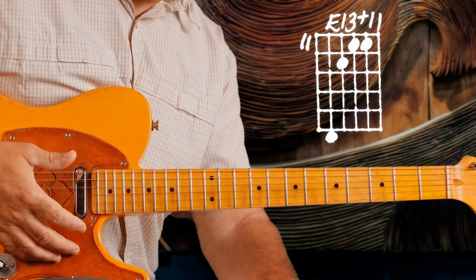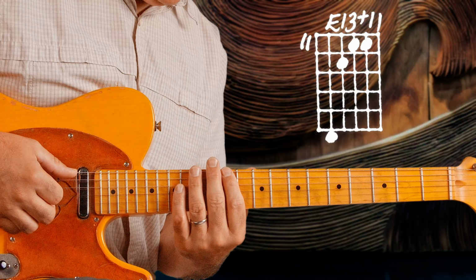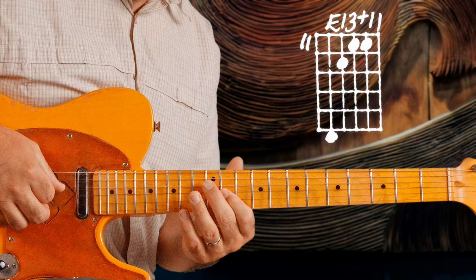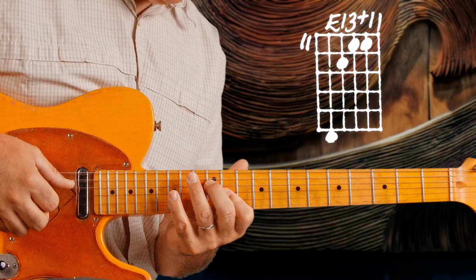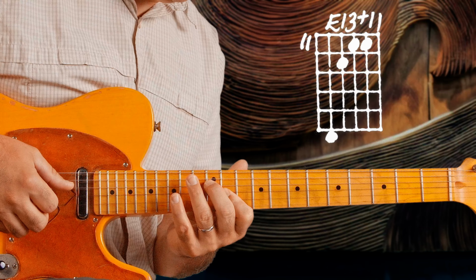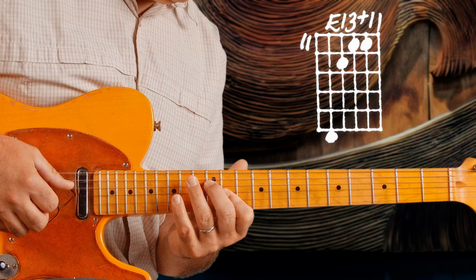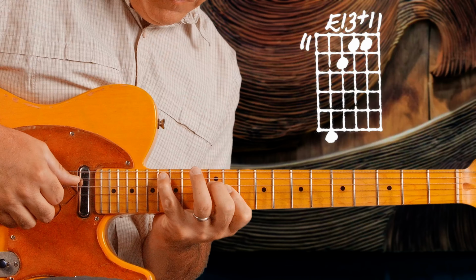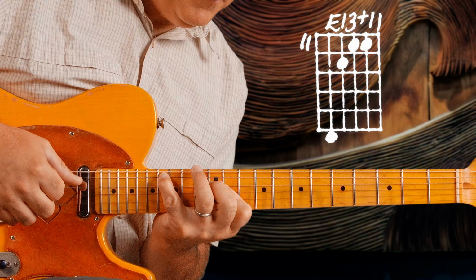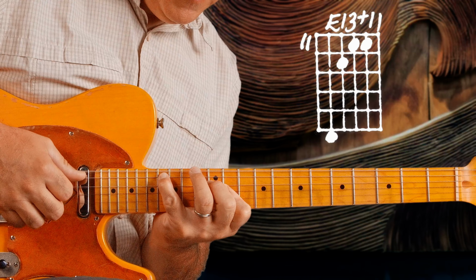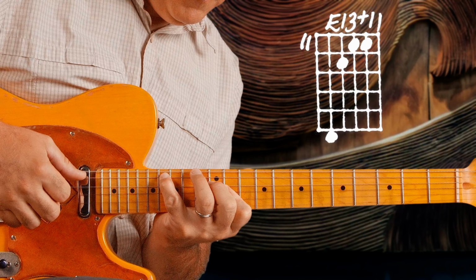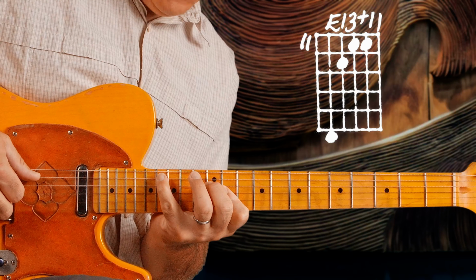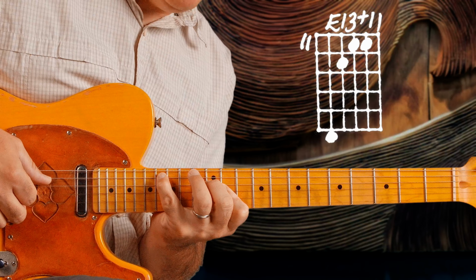E13 sharp 11 on position number 11. We'll start with the sharp 11, the 9, the flat 7, and then where are we headed up to? So 12, 13, 14, 15, 16. With the 6 in the bass. But that places that really nice dissonant interval in the bottom of the voicing.